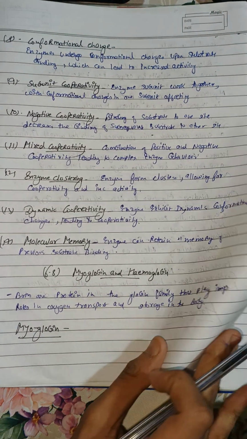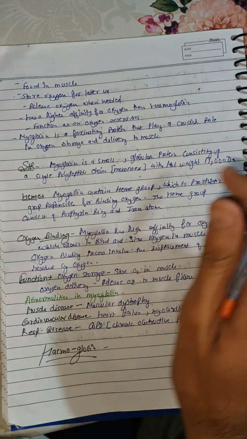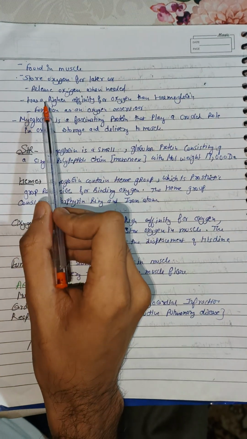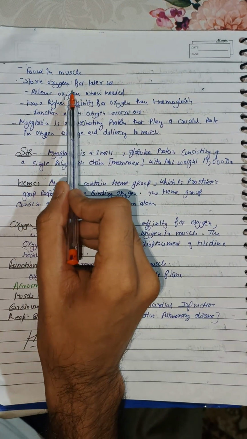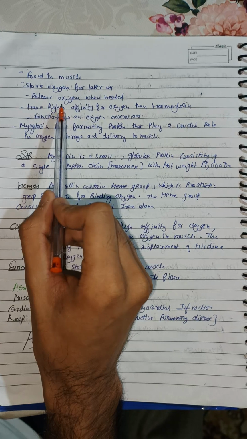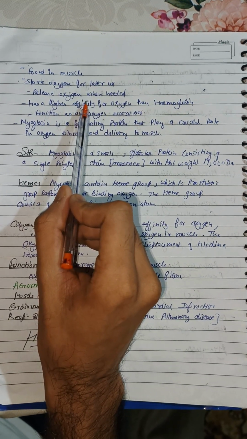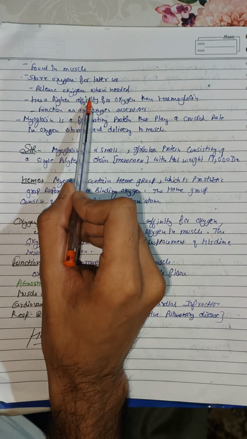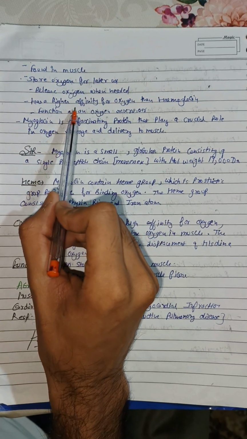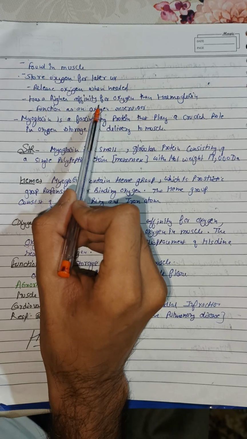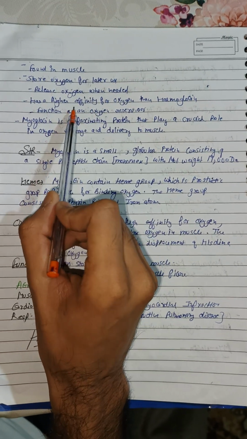The first is about myoglobin. What is myoglobin? Myoglobin belongs to the globin family and is found in our muscles. It stores oxygen. It releases oxygen when needed. For example, when we do very hard work, in a skeletal muscle myoglobin is present. It has a very high affinity for oxygen. There are two conditions. Hemoglobin also binds to oxygen.